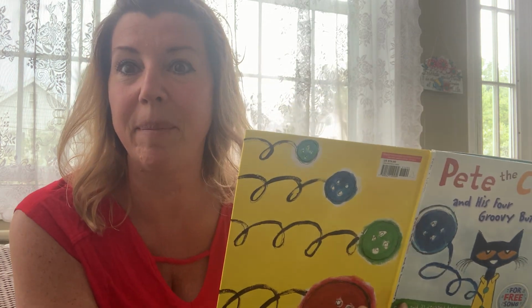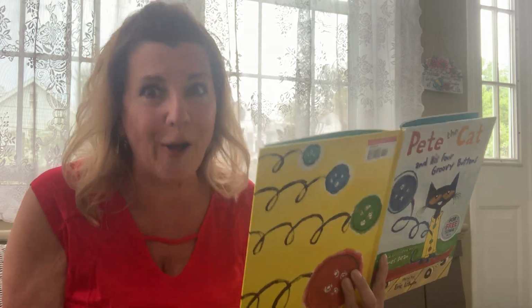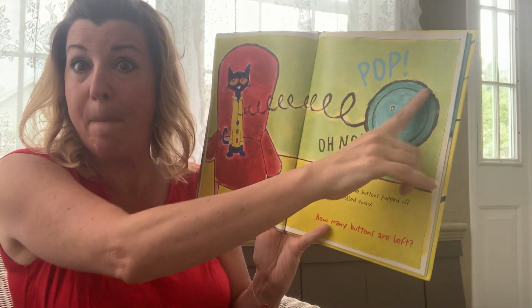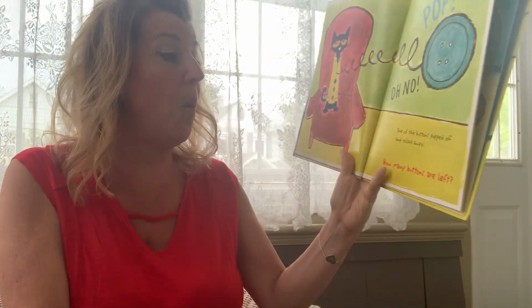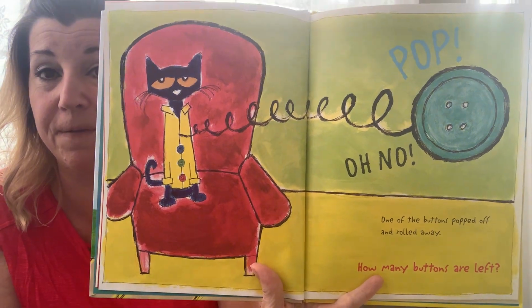You're never gonna believe what happened to the buttons. Are you ready? I'm gonna show you before I read it to you. That says right there, pop. Oh no! One of the buttons popped off and rolled away. How many buttons are left? He had 4 buttons. I want all of you to do this with me. He had 4 buttons, and one popped off, bloop, and rolled away. How many buttons are left?